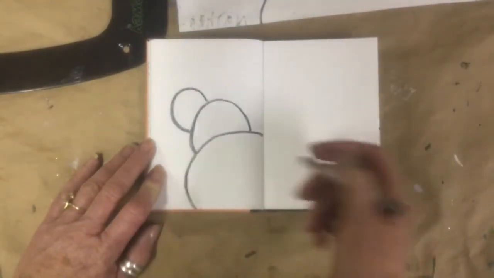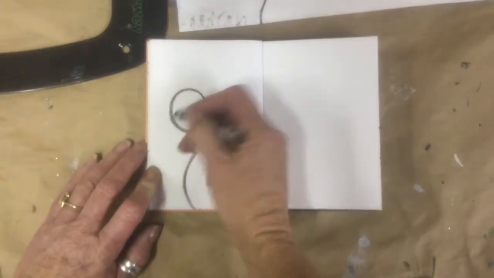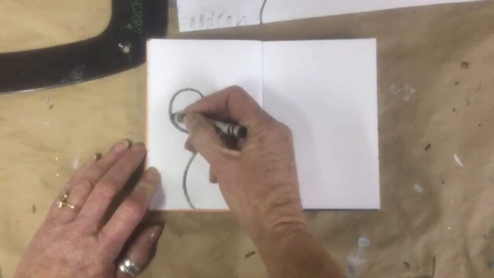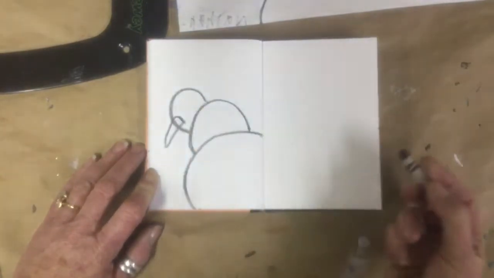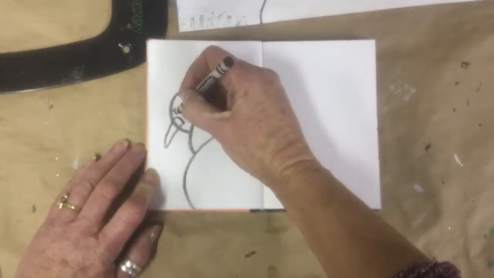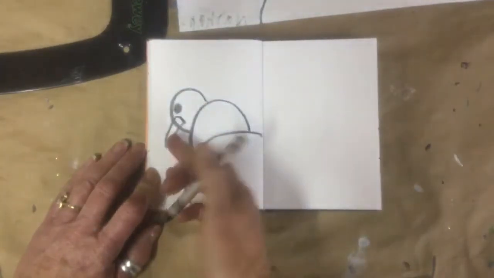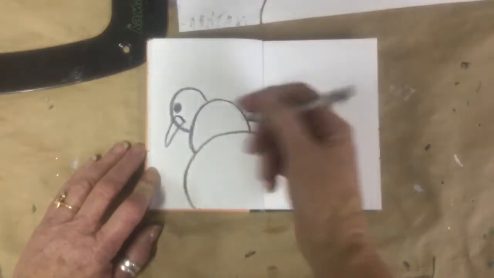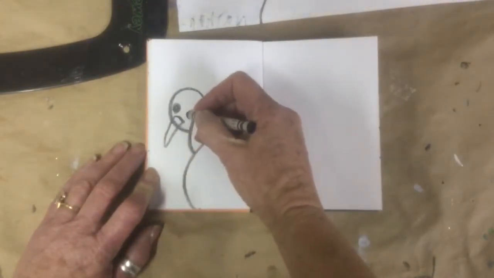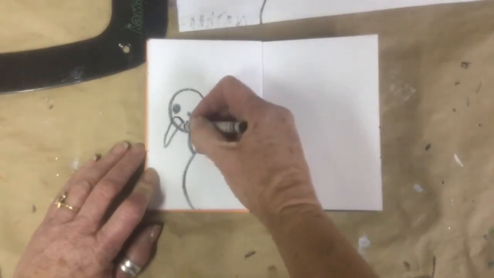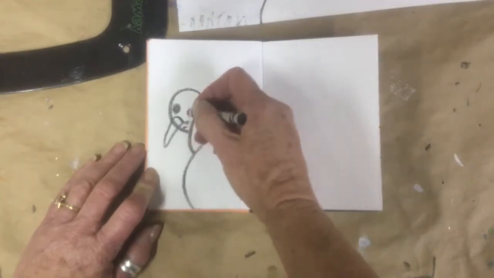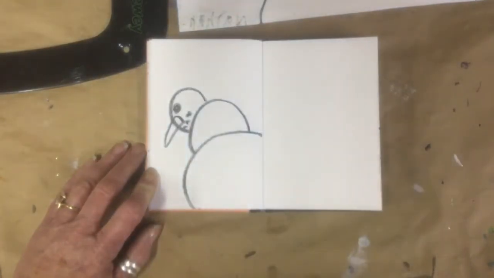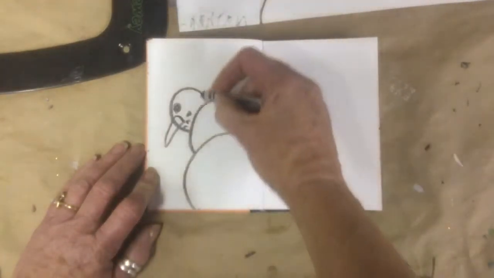That's okay. So then now, because maybe he's looking down at the ground, his little carrot nose might do something like that. And then an eye there. And you're not going to see his other eye because it's on the other side of his face. So it's like a profile view. And then I could give him some coal, or one of my students told me that they use raisins to decorate their snowman. I love that, raisins. I never thought to put raisins on a snowman.